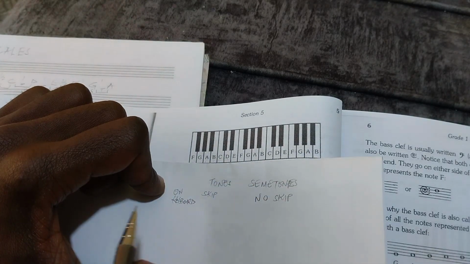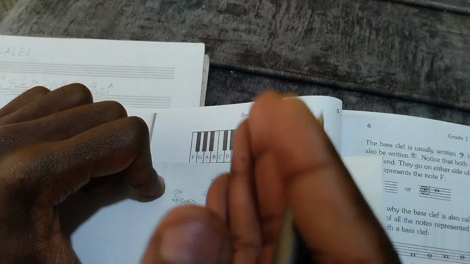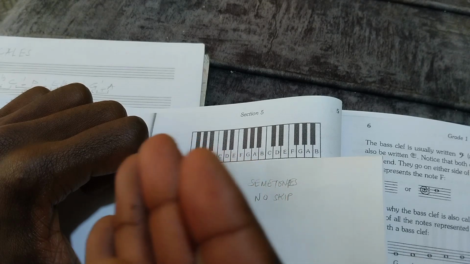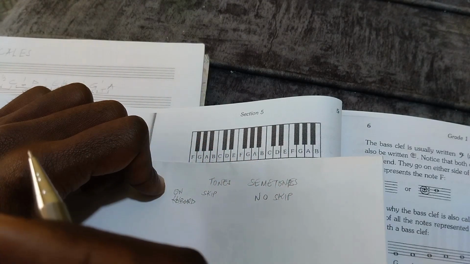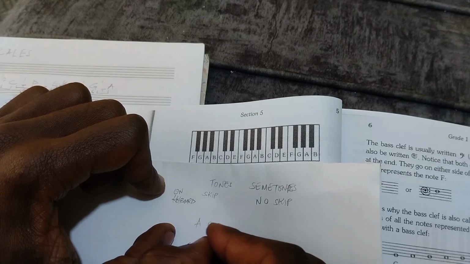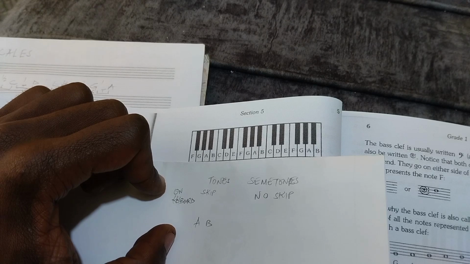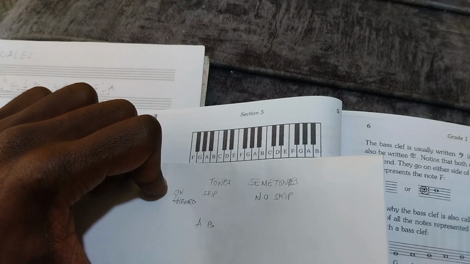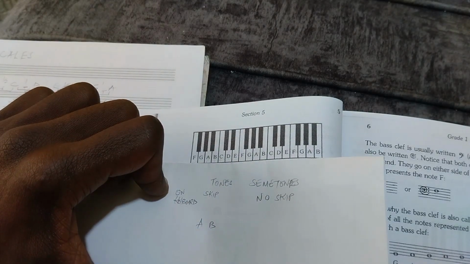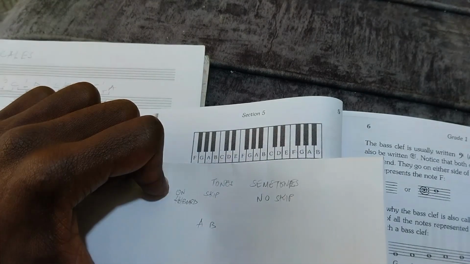So if there's a black key, or there's any key in between any of the musical letters, we call that interval a tone. It is one tone. That interval is 1. So between A to B, we are going to have a tone. So that's the meaning of a tone. Now, when you don't need to skip any of the keys, then that one is a semitone. For example, if we are moving from B to C, that one is going to be a semitone because there's no other key in between. So moving from B to C is a semitone.